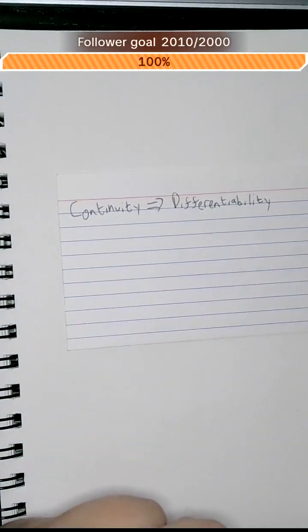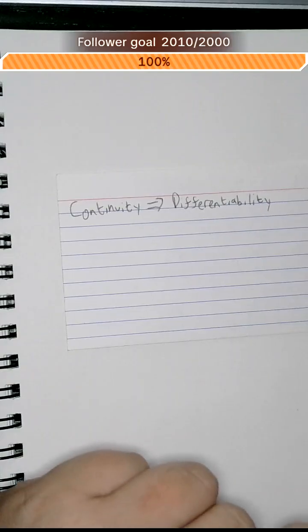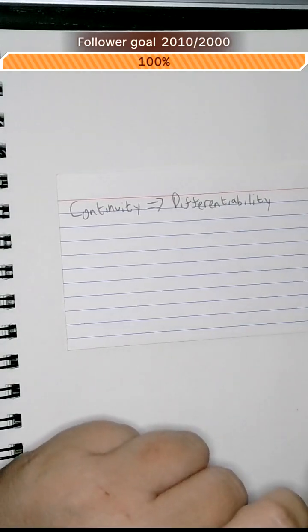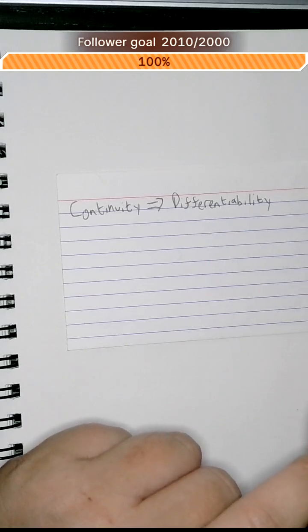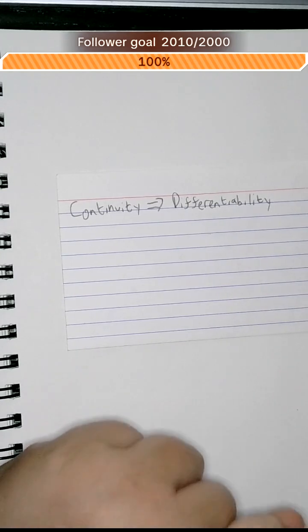Is this for Calc AB or BC? Both. Everything in Calc AB appears in BC, but not everything in BC appears in AB.